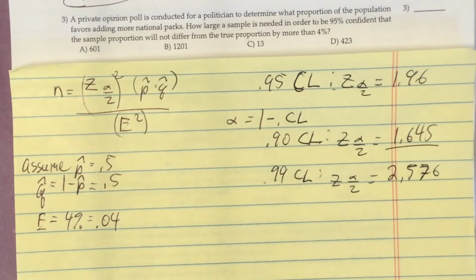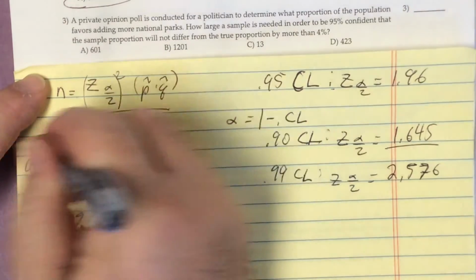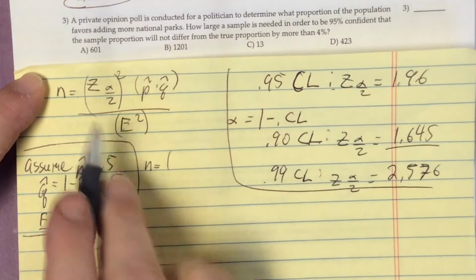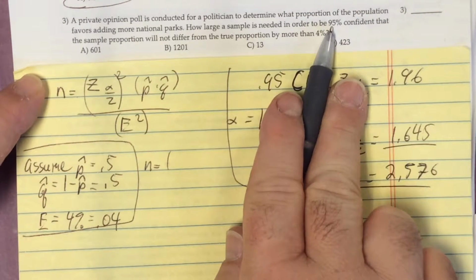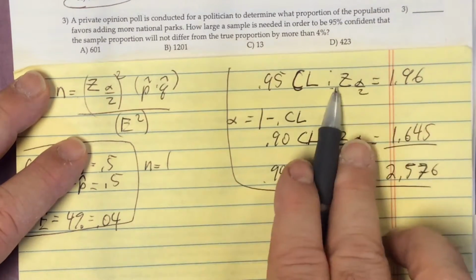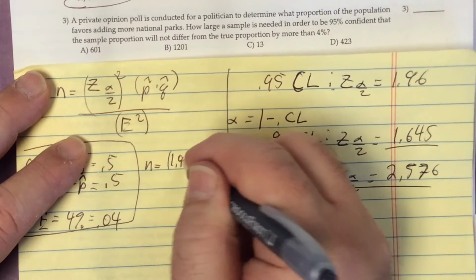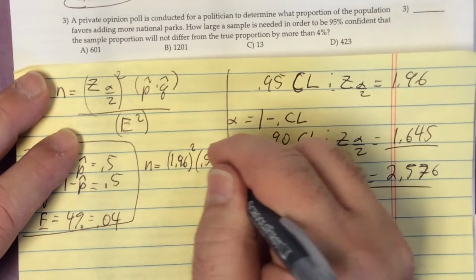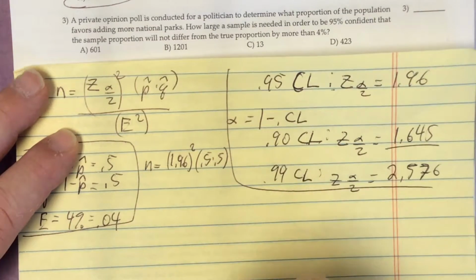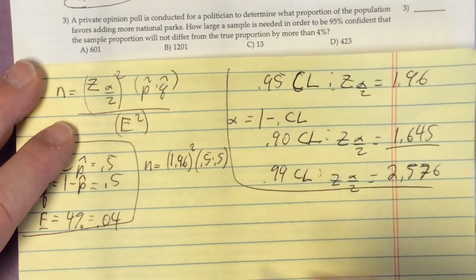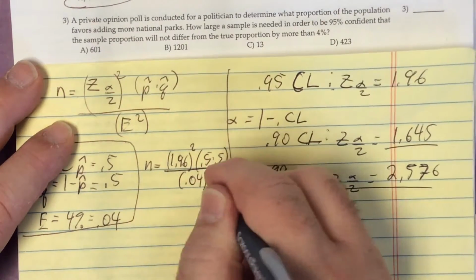Okay. Now that we have that done, we'll go ahead and figure out the value of n. Let's block some of this off. So n is equal to, in this case, because we're looking at a 95% confidence level, a z-score of 1.96. That's going to be squared, times p hat times q hat, or 0.5 times 0.5. You may have a formula in the book that shows this as just 0.25. When it's unknown, 0.5 times 0.5 is 0.25. And then the margin of error is going to be 0.04 squared.